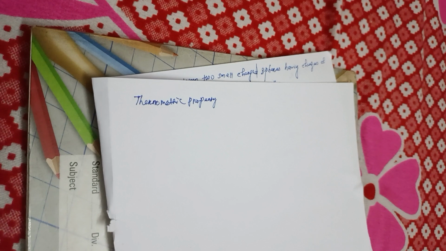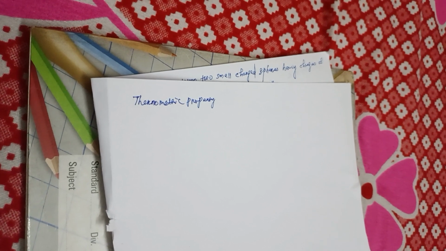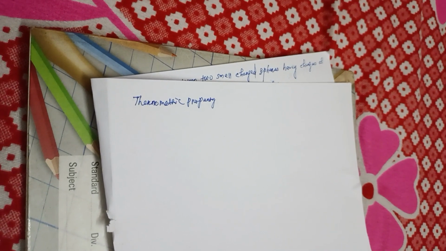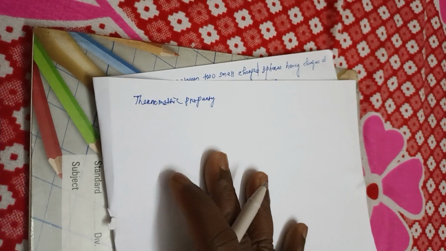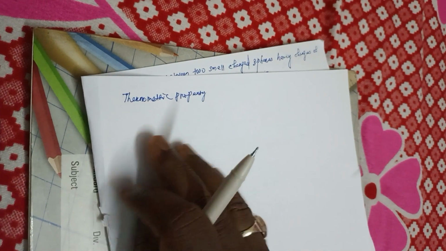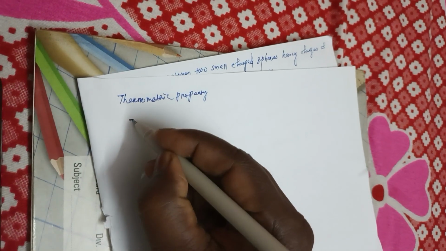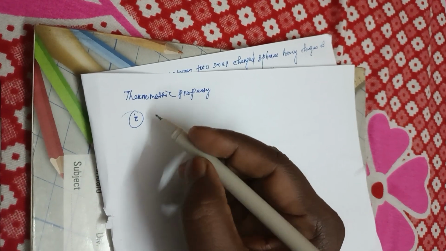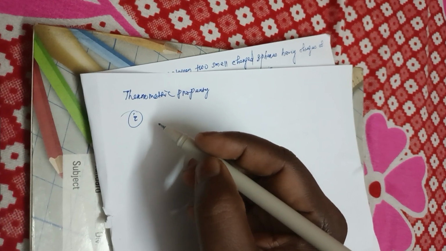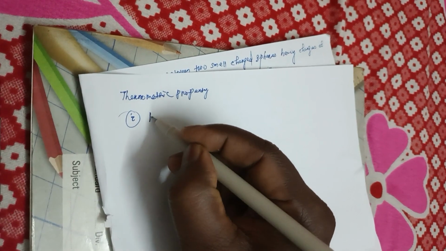Different thermometric properties of thermometers have been given. Pressure of a gas at constant volume.